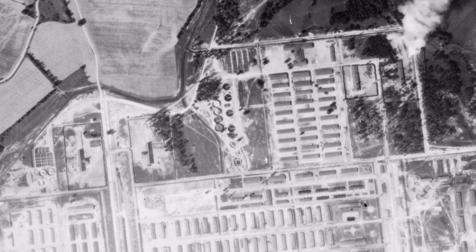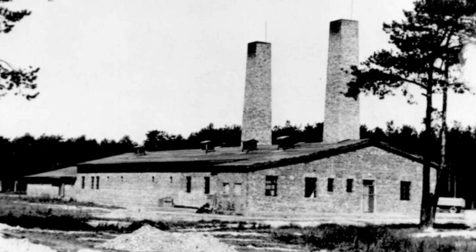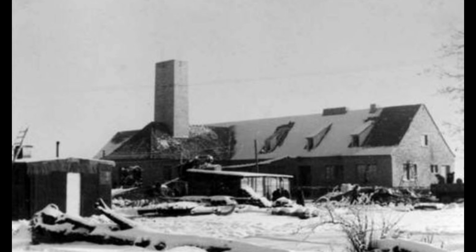The solution they decided upon consisted of 4 large crematoria and gas chamber buildings, the construction of which began at Birkenau in mid-1942. Crematorium 4 was the first to be completed and was handed over to the SS on the 22nd of March 1943. 9 days later, on the 31st, Crematorium 2 was handed over. Crematorium 5 was handed over on the 4th of April, and finally on the 25th of June, Crematorium 3.